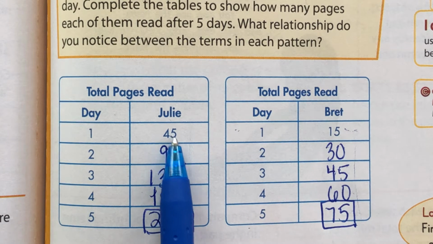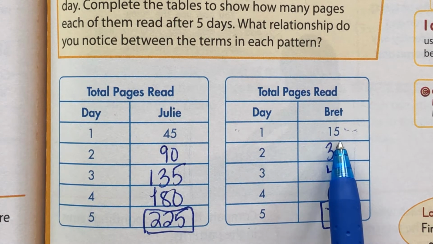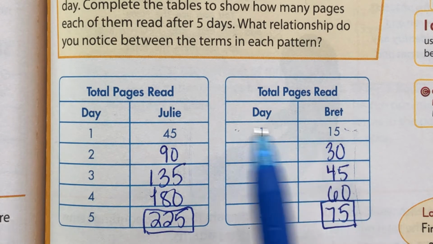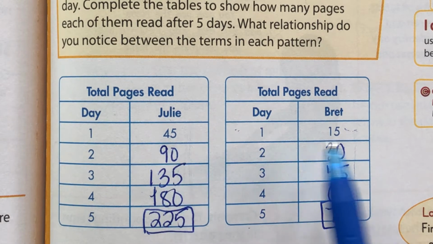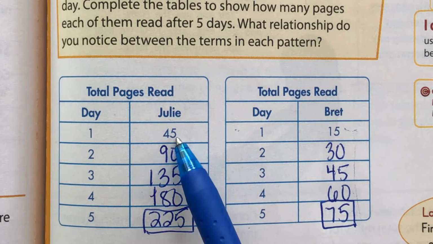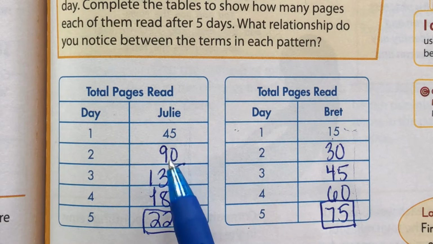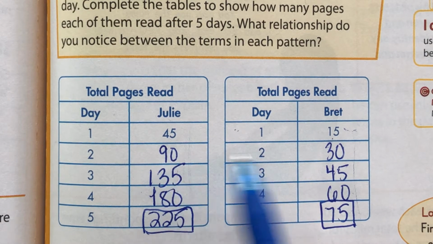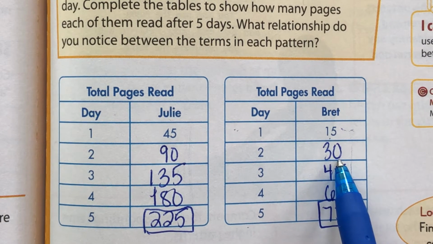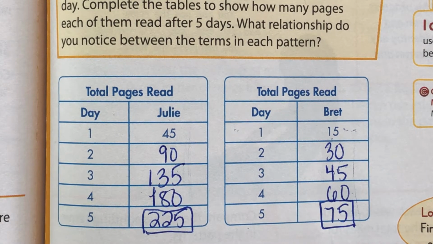Now let's look. On day 1, Julie read 45 pages. On day 1, Brett read 15 pages. How many more pages did Julie read than Brett on day 1? Well, 45 minus 15 is 30. So on day 1, Julie had read 30 pages more than Brett. Now let's look at day 2, 90 and 30. How many more pages has Julie read than Brett now on day 2?